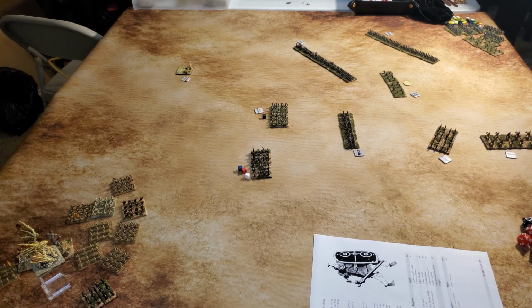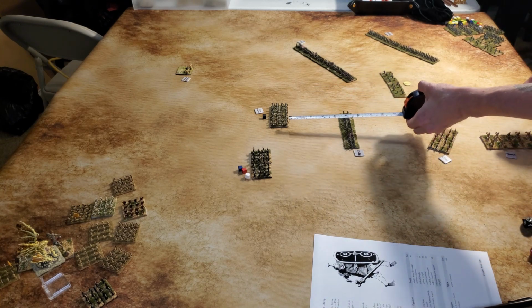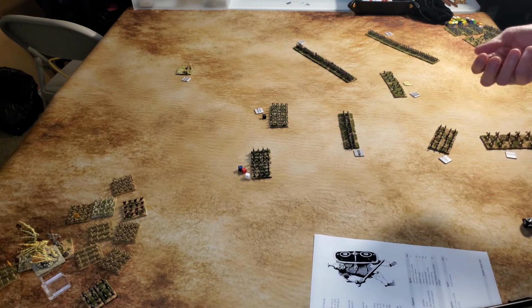All right, let's go into combat. First missiles, archers. And I think I'm still out of range, but I'm actually in short range now. Okay, so they get an extra dice in short range.